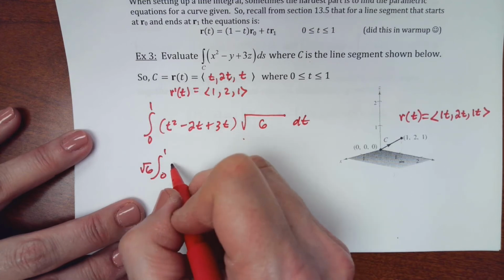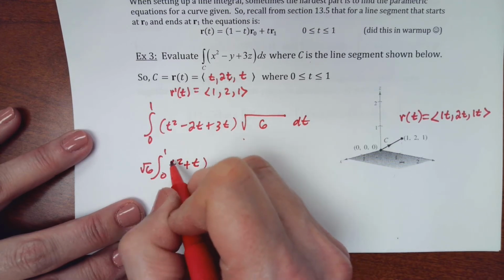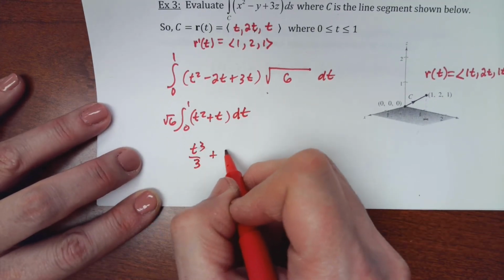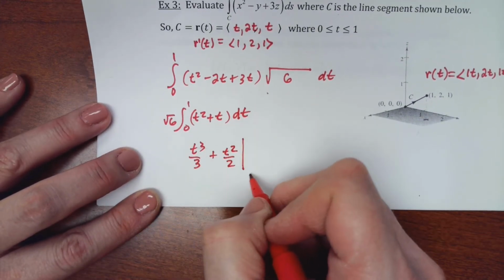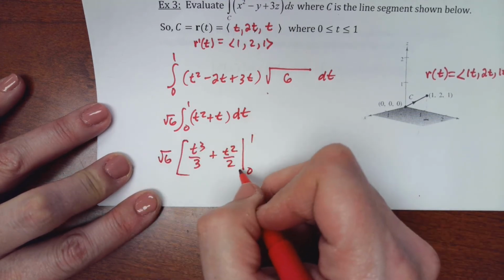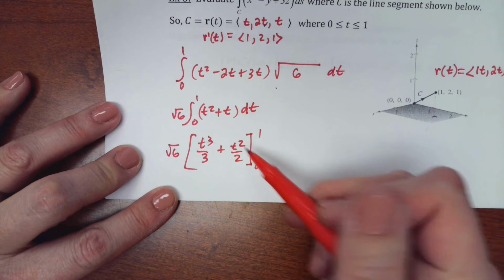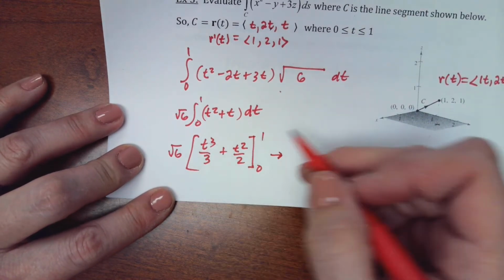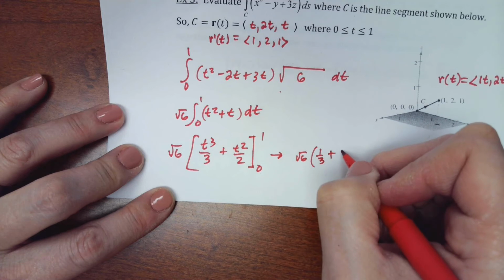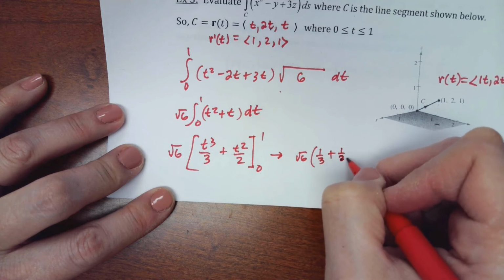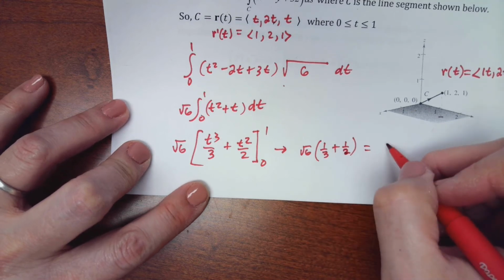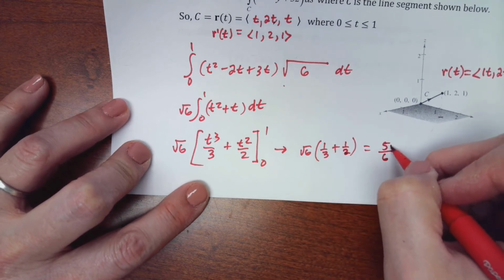Integral 0 to 1, I got t squared plus t to do my integral. Alright, so my integral is t to the third over 3 plus t squared over 2. Evaluate that from 0 to 1, and when I'm done, multiply it by radical 6. Okay, so plug in 0 and nothing would happen. So plug in 1, I would have radical 6. I'm basically at 1/3 plus 1/2. So I get 5/6. So my answer is 5/6 and then a radical 6.